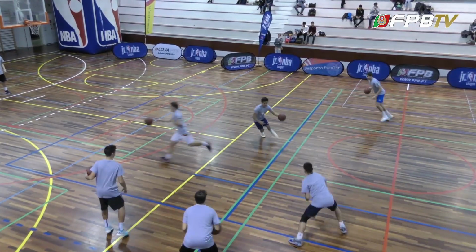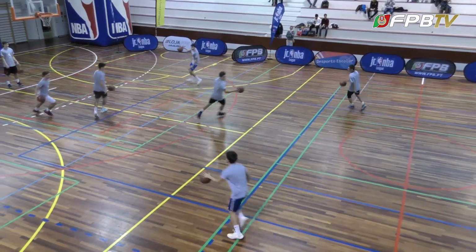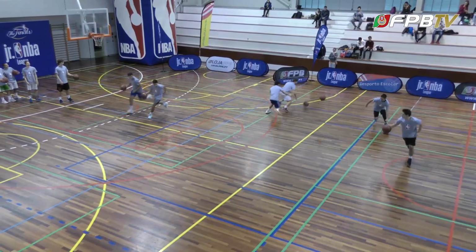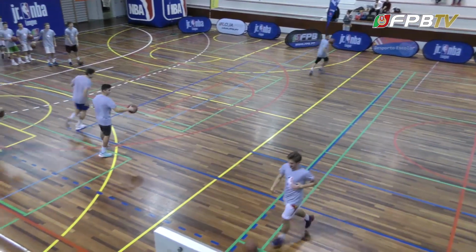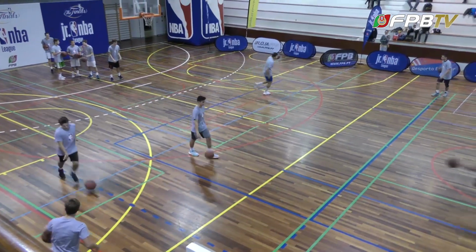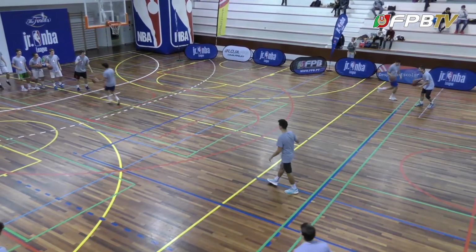So dribble tag, it's great to use as a warm-up, really fun for the kids. There are so many different tag variations you can use, especially with the junior NBA kids. Any kids of that age love it. It's a really fun way to warm up.